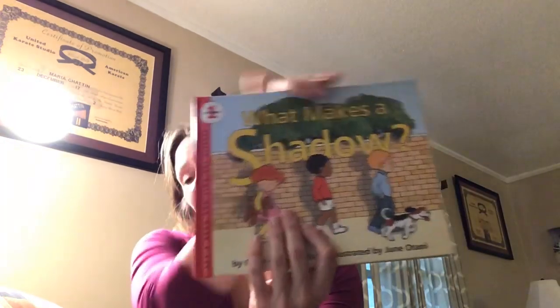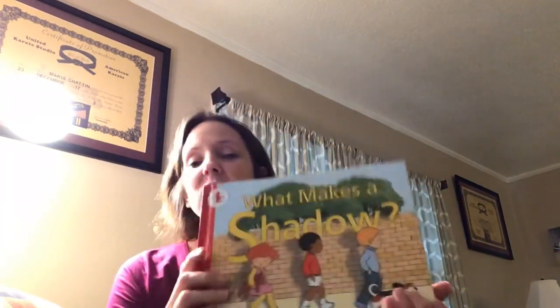So the book is called What Makes a Shadow? The title kind of gives us a clue on what the main idea is. Remember, we've got some great details in there about light blocking out, objects blocking out the light, the sun making shadows, light making shadows. So think about what this whole book would be about.